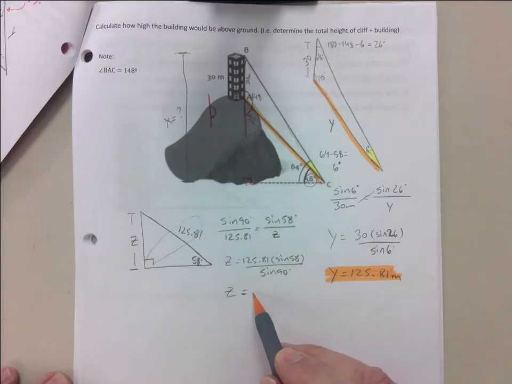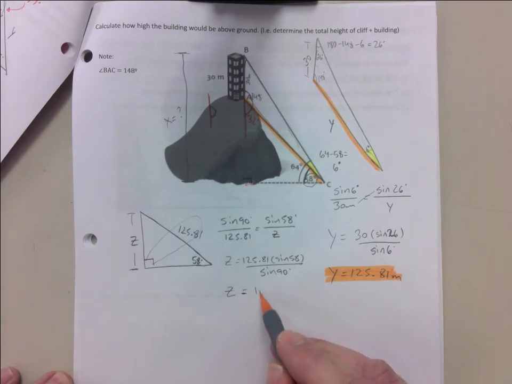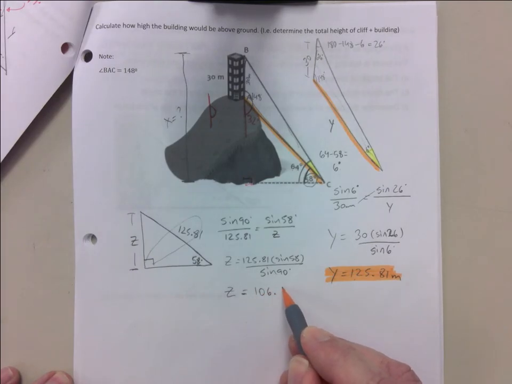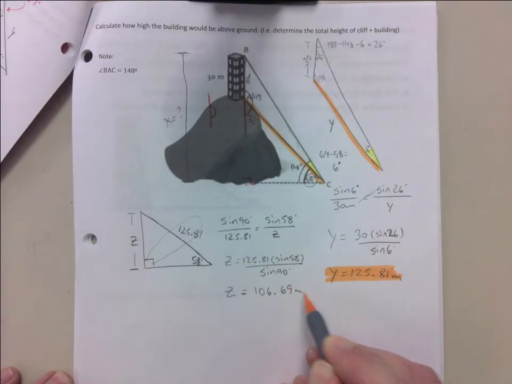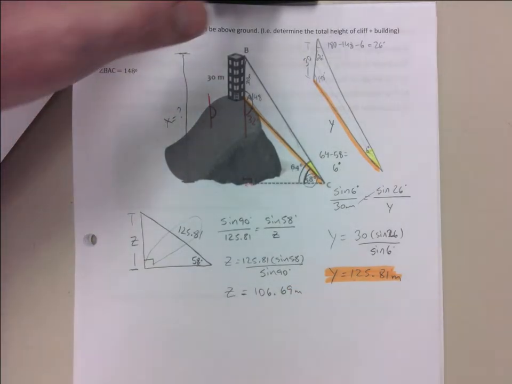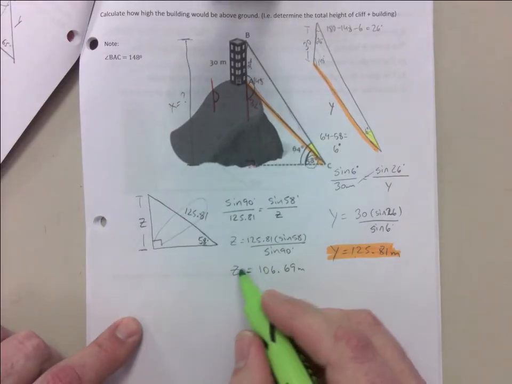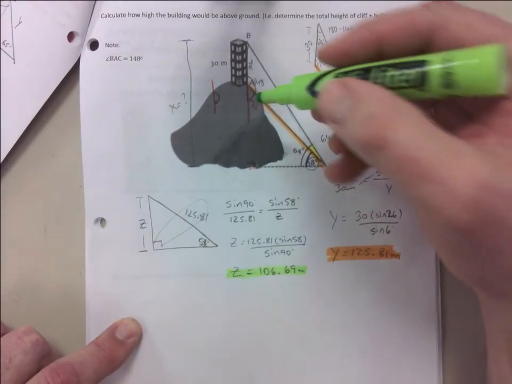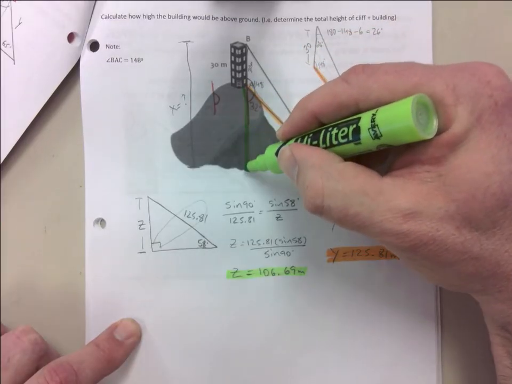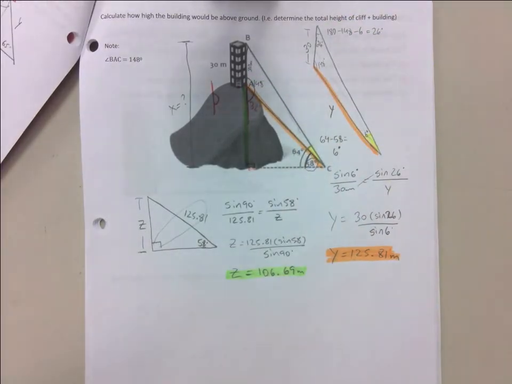Anyways, Z is 106.69. We're in meters. Let's highlight. Who highlights these days, right? I do. That's the green part.